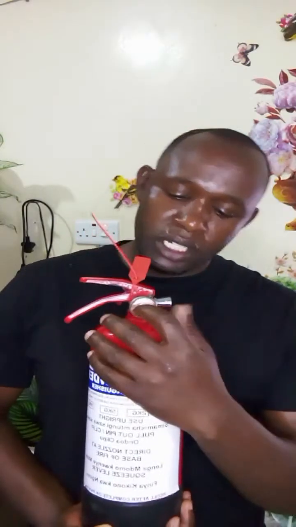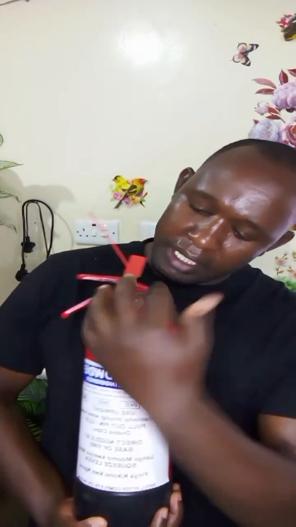If you find your extinguisher on this side, the red zone, the excess side, the extinguisher is supposed to be checked and refilled, because if it is in excess, it is at risk. So the normal fire extinguisher should be in the green zone.